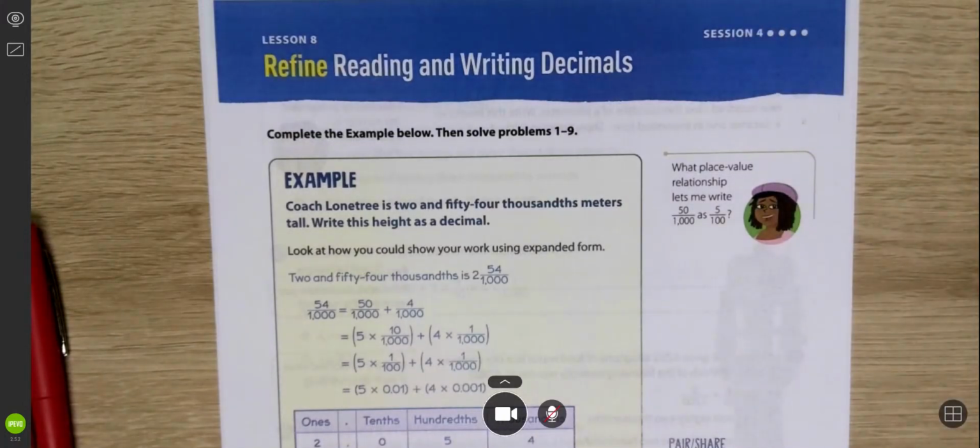Here we go. Lesson 8, Session 4. Refine reading and writing decimals. So Sessions 1, 2, and 3 build up to us being able to tackle problems that we're going to find on this refine. They're the more difficult ones.